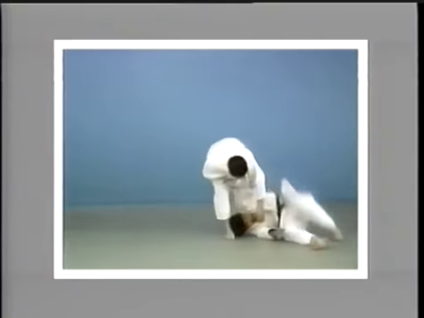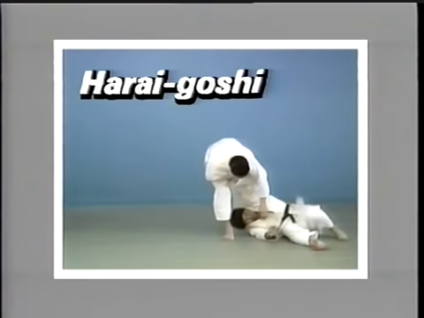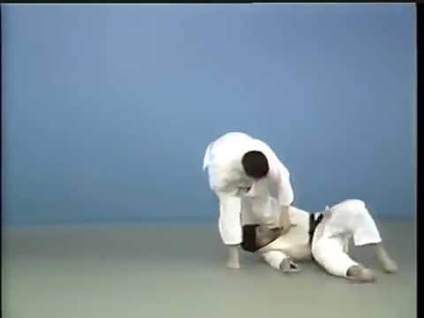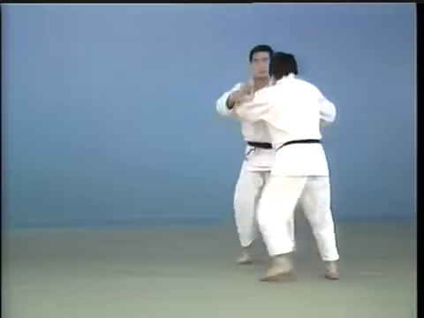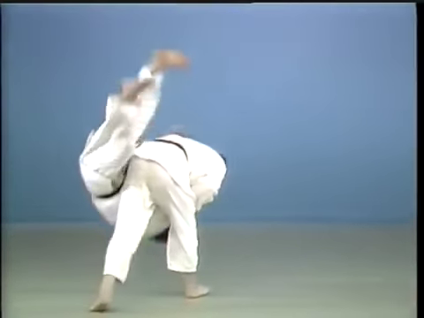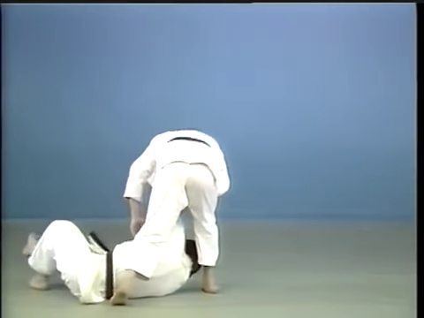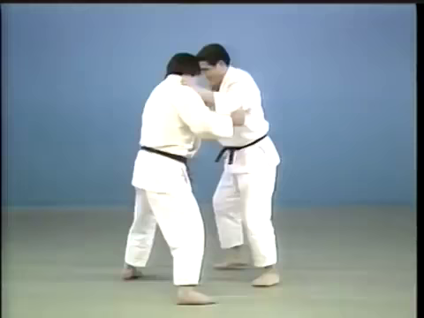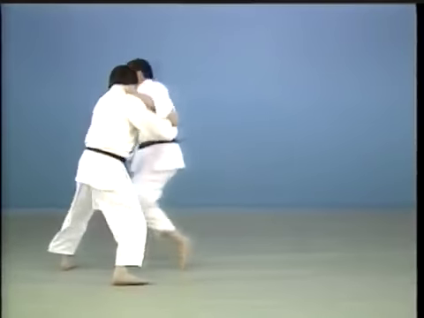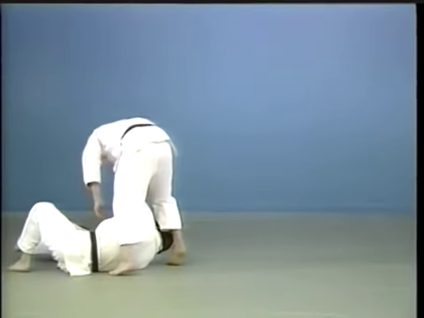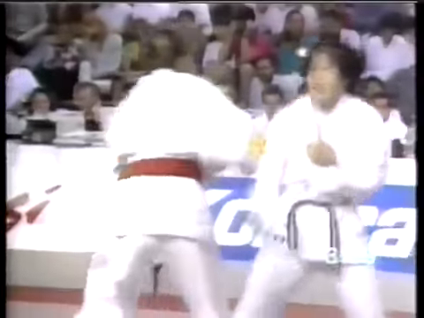Harai goshi. In randori, you seldom put your hand in as shown here. Here the technique is performed by following the motion of your opponent who withdraws. Another chance for using harai goshi presents itself when you pull your opponent out sideways as shown here. Let's look at some examples of harai goshi.